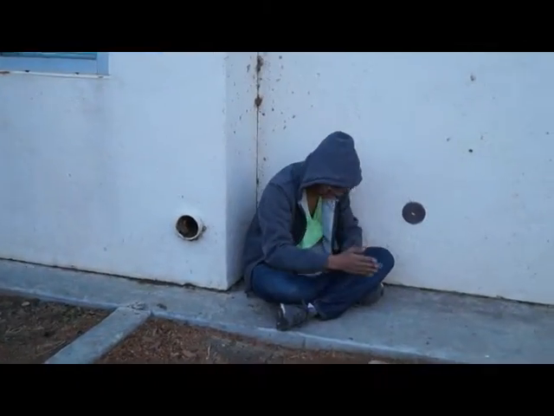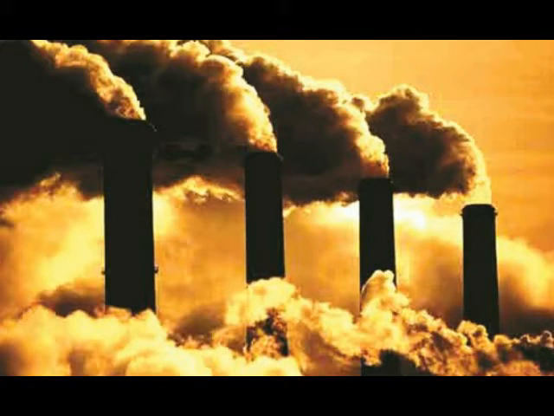With the constant generation of new factories everywhere, which use coal and other fossil fuels to power them, environmental issues such as pollution started to become a serious problem.